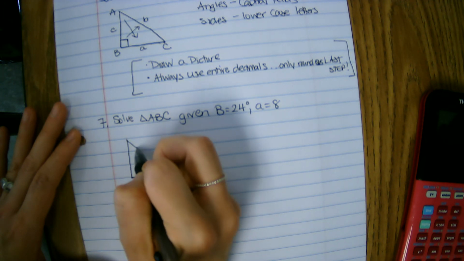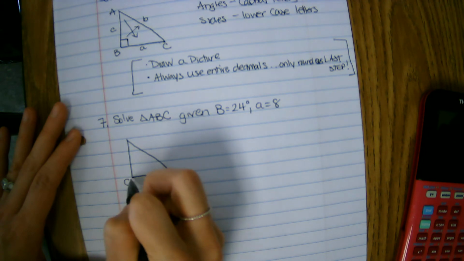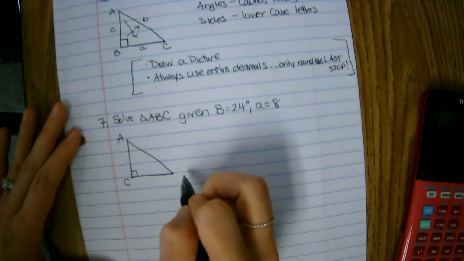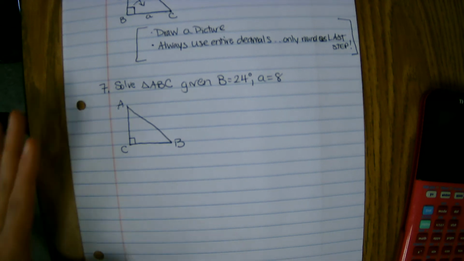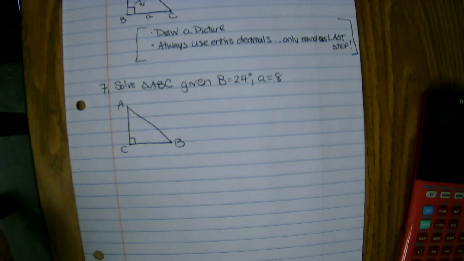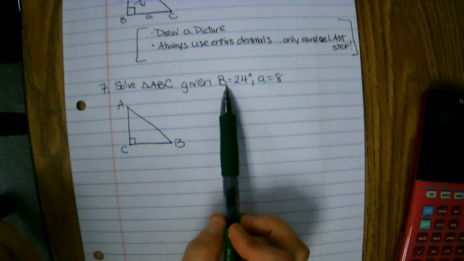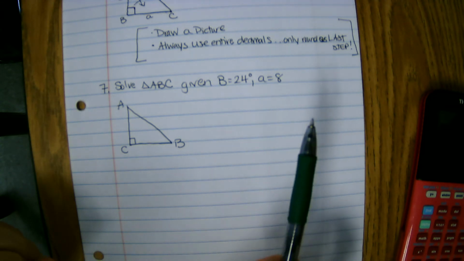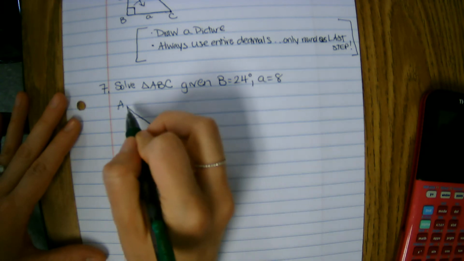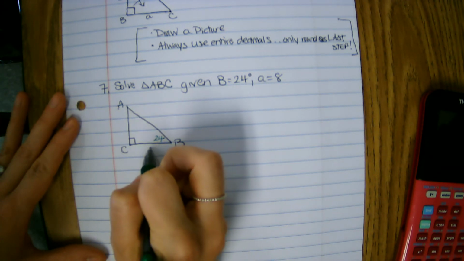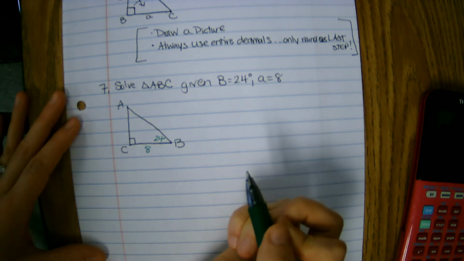Or I could have just told you that angle C is the right angle. First thing I want you to do, pause the video and label your triangle. So find angle B and side A. Here we should have 24 degrees for angle B, and side A is across from angle A, so over here is going to be 8.